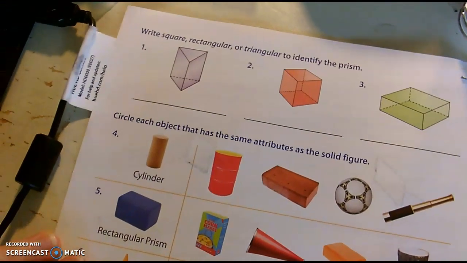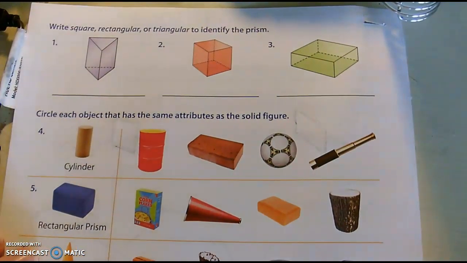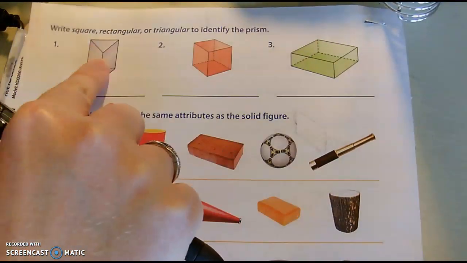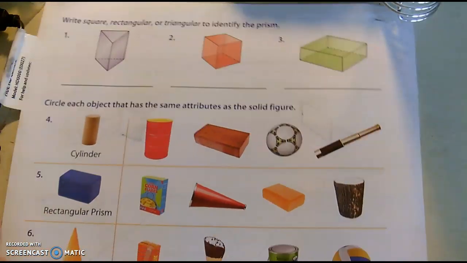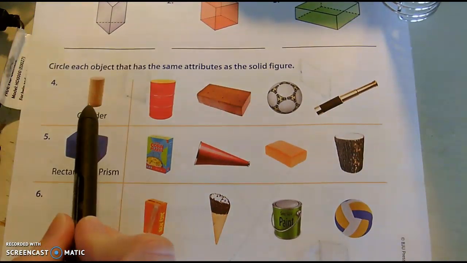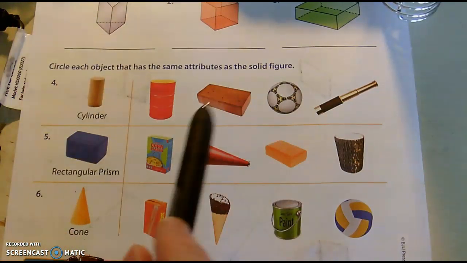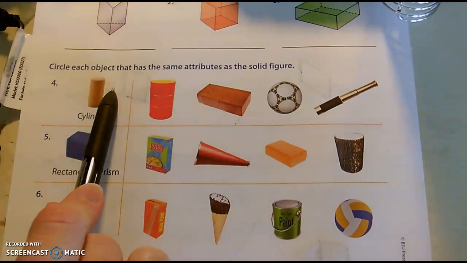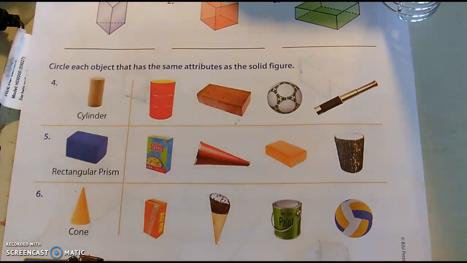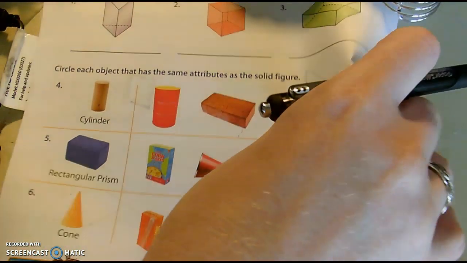Okay, on the back, they want you to write, why is my camera all wonky? There it is. Write square, rectangular, or triangular to identify each prism. Remember, look at the shape, find the shape. And circle each object that has the same attributes as the solid figure. So they want you to look at the solid figures here, and then they want you to go, well, does that look like that one? No, probably not. Does that one look like that one? Yeah, so I'd circle that.